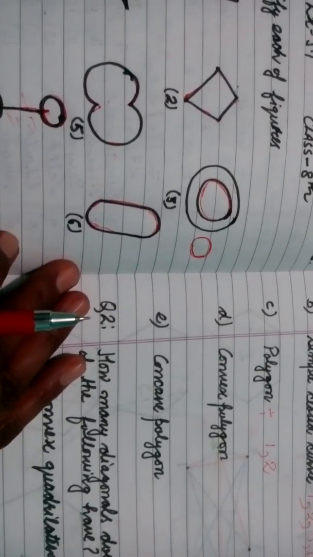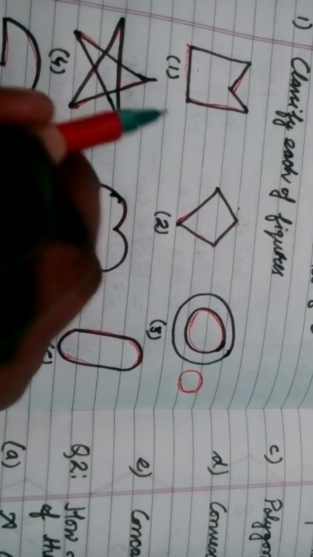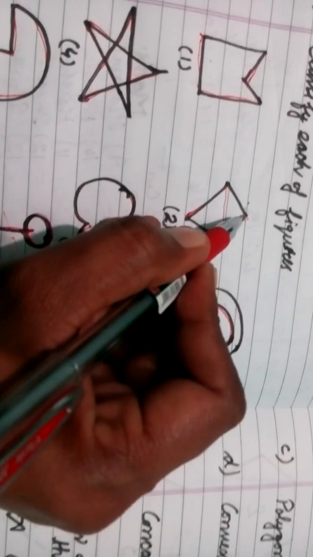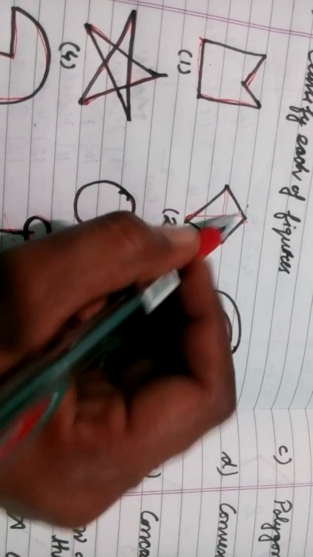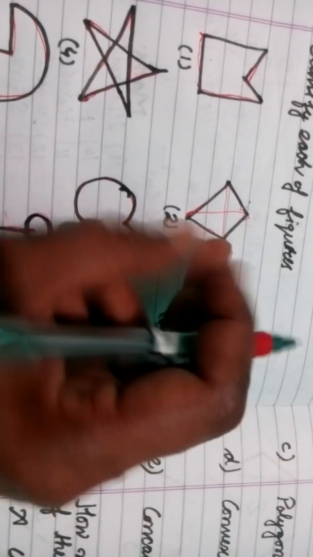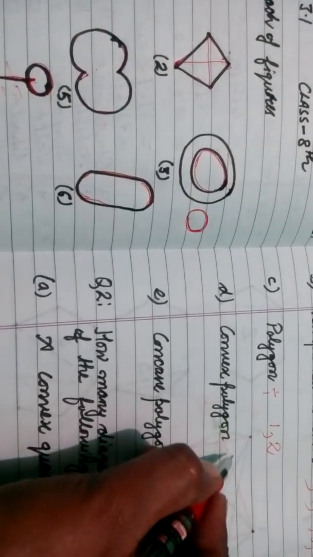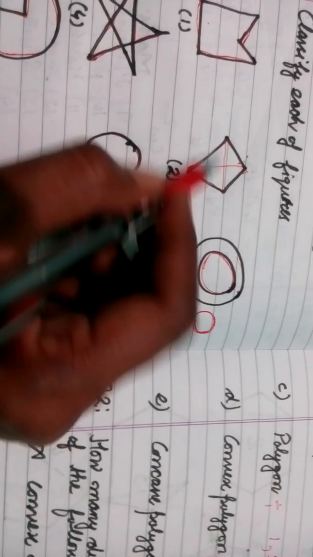Next is convex polygon. There are two definitions of convex polygon. First is that its diagonals should lie inside the figure. From here you can conclude that when you join the opposite or non-consecutive vertices of this figure, all the diagonals are inside the figure. So this is a convex polygon. Or you can say that all the angles are less than 180.